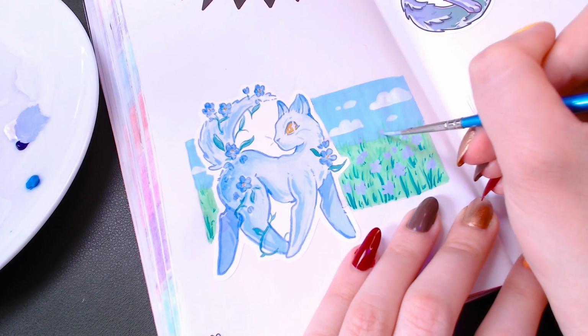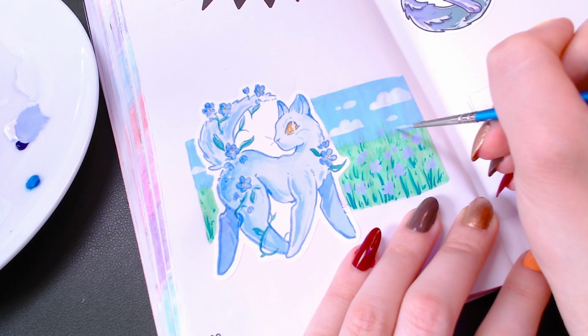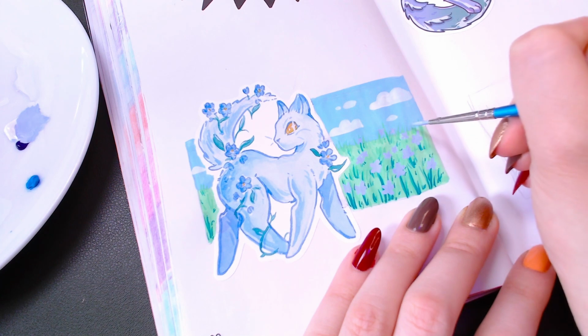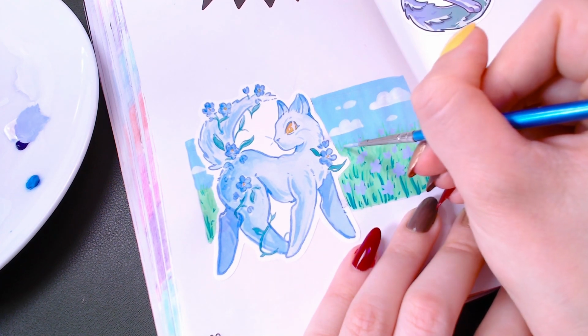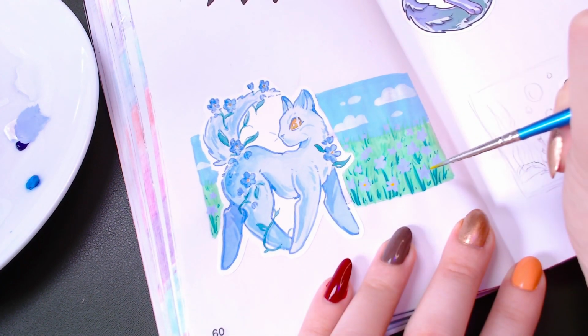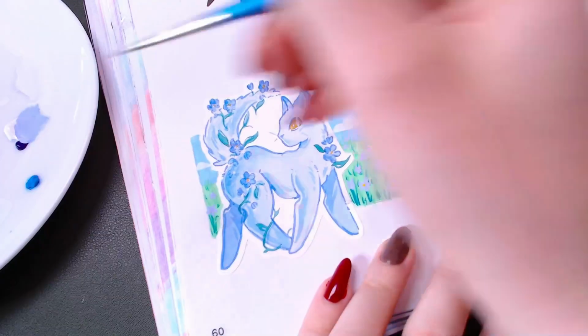I think doing these backgrounds was a cool way to add a bit more of artistic flair instead of just covering the page in stickers. So the prompt was to make a page for your stickers and cover the page in stickers.